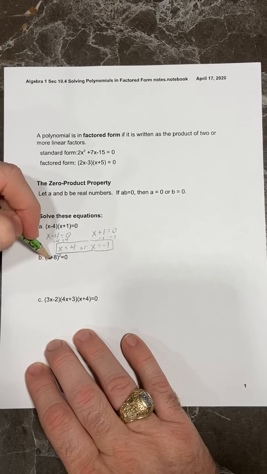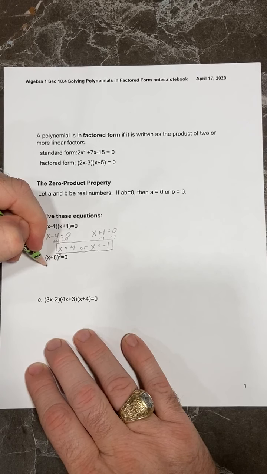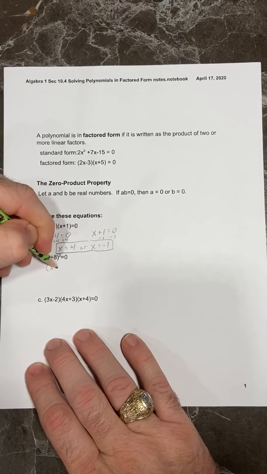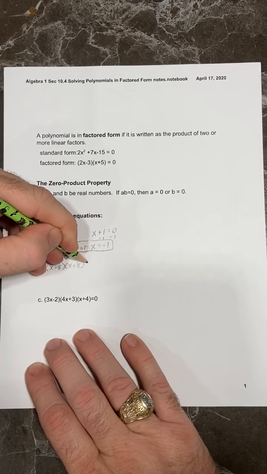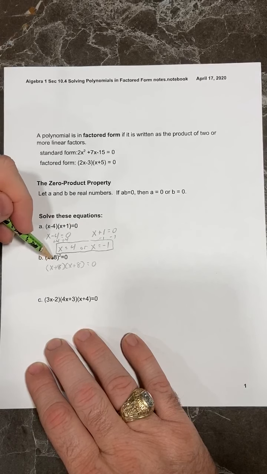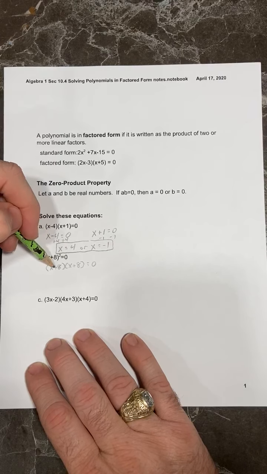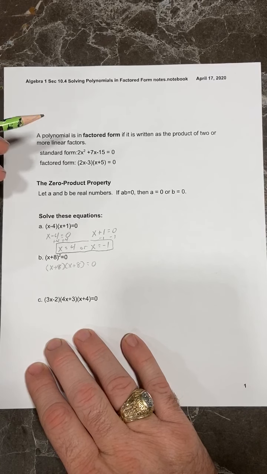All right, b, we got x plus 8 squared equals 0. When we square something, it's the same thing as saying that term times itself. So x plus 8 squared is the same thing as x plus 8 times x plus 8 equals 0.